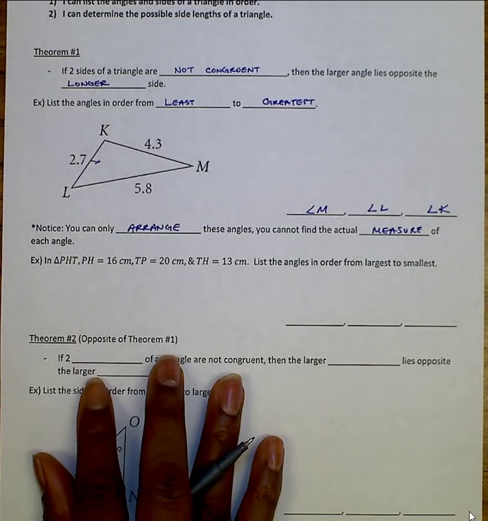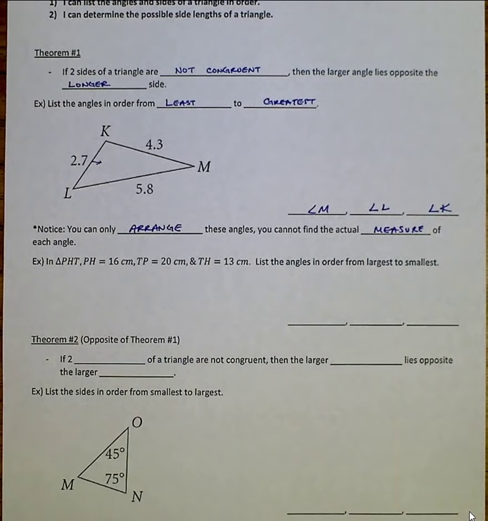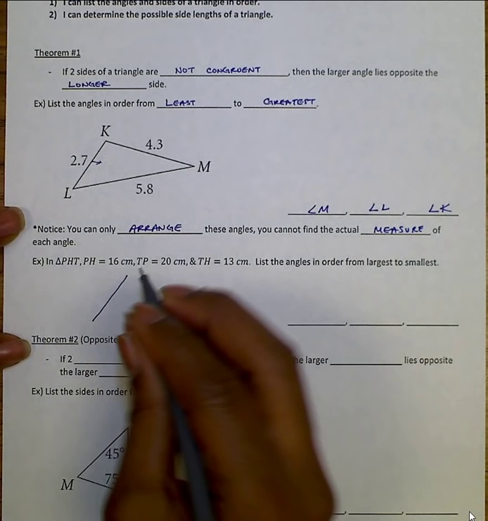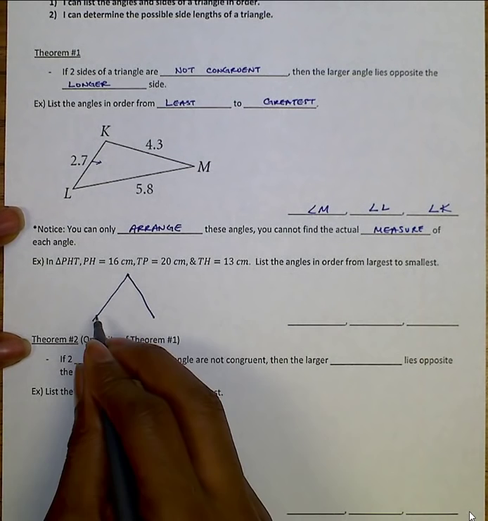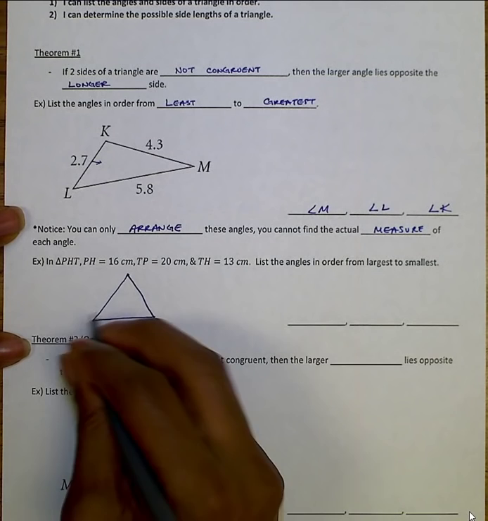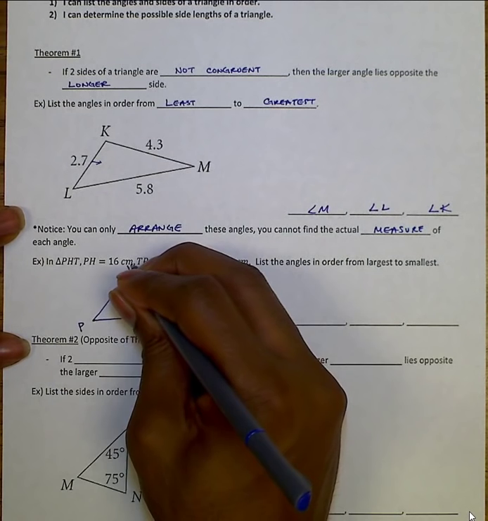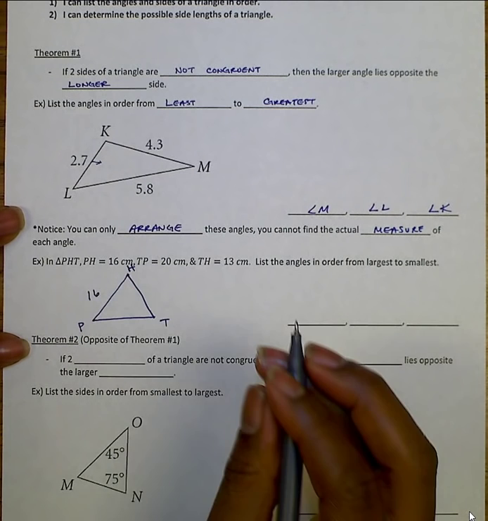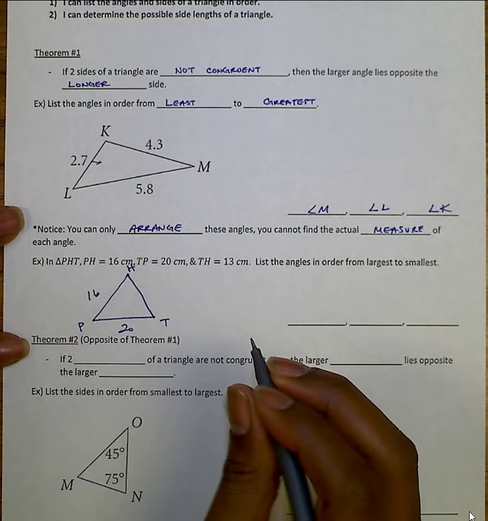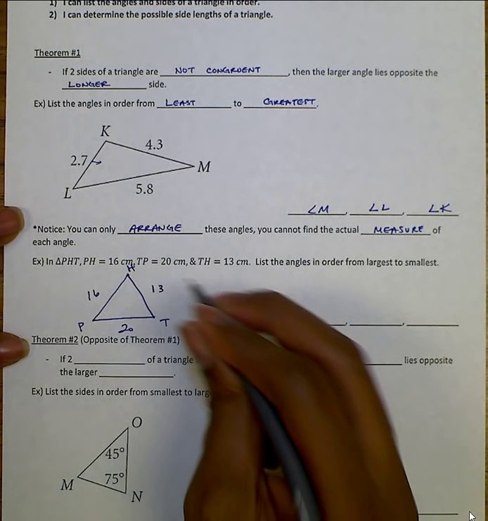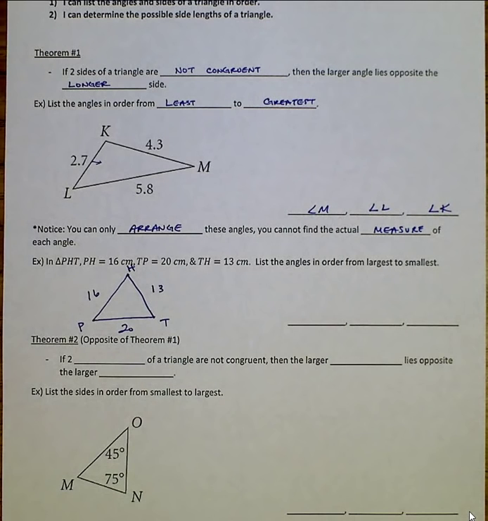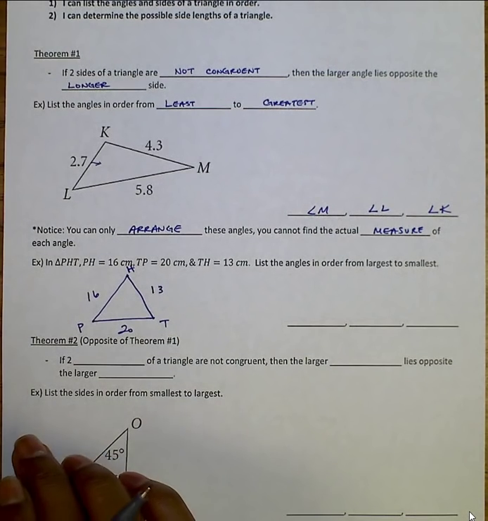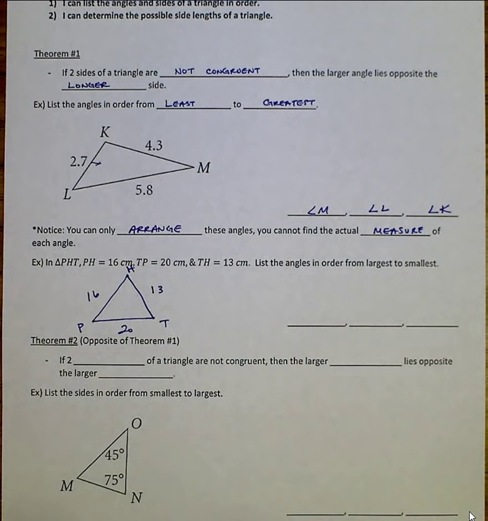Okay, so another type of problem like this, it says in triangle PHT. So I'm going to draw a triangle PHT. It really doesn't matter how it looks. They're giving us measurements. In triangle PHT, they tell us that PH is 16 centimeters, TP is 20 centimeters, and TH is 13 centimeters. Okay, so I've labeled the sides, and that's what I would tell you to do anytime you have a problem that gives you a description: draw it out, label the sides.